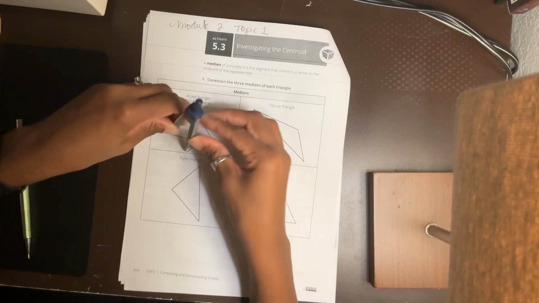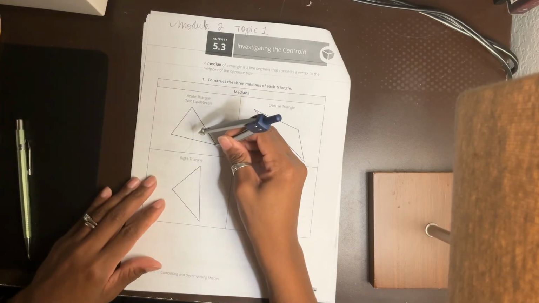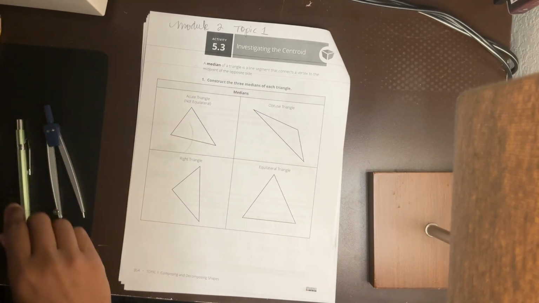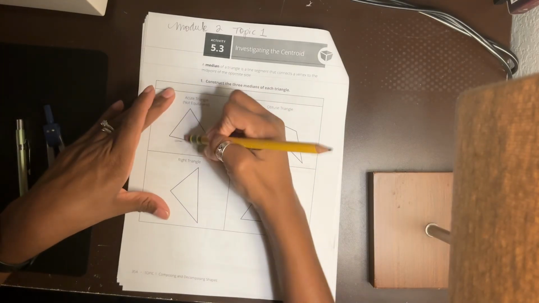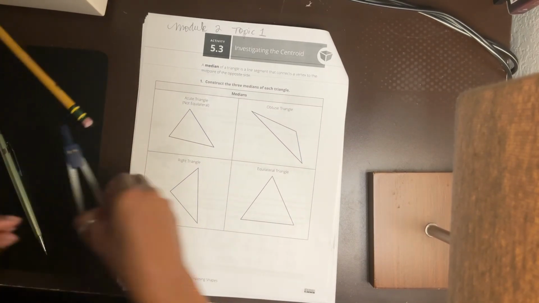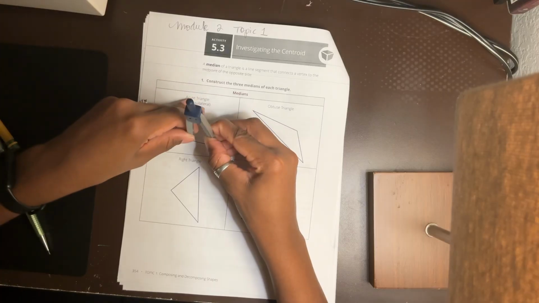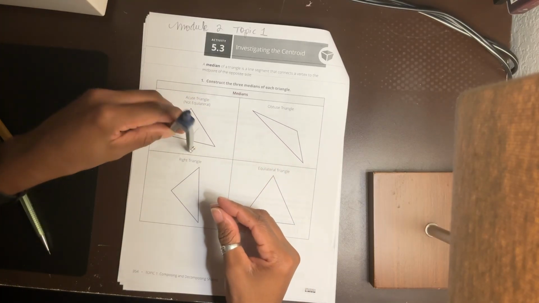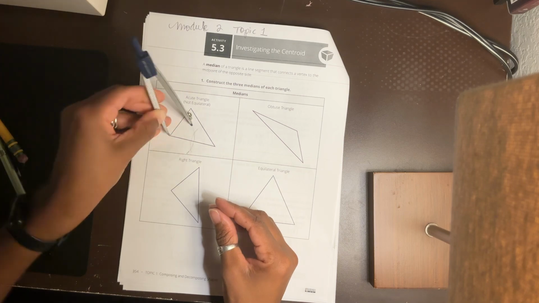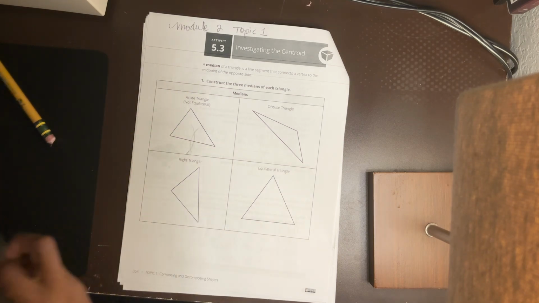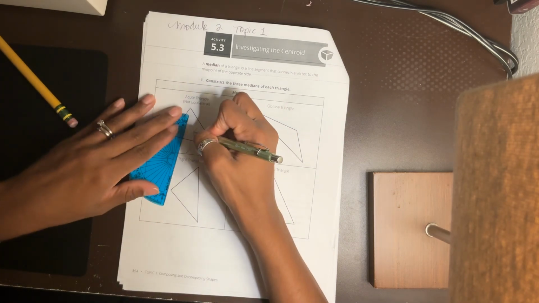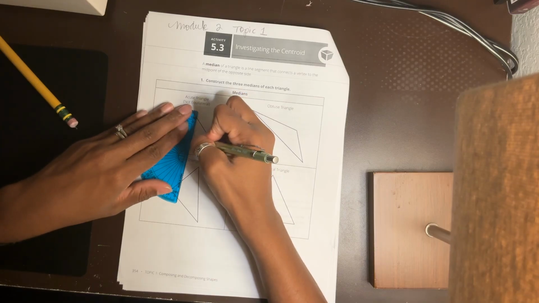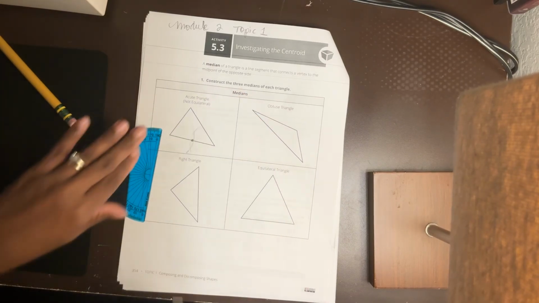It's just a perpendicular bisector. Uh-oh, that was not long enough. Immediately she knew. Let me try that again. Okay, there we go. I didn't want to make my arcs too big, but that was just too small. Okay, all right, great. And I'm going to use that to find the midpoint. There we go.